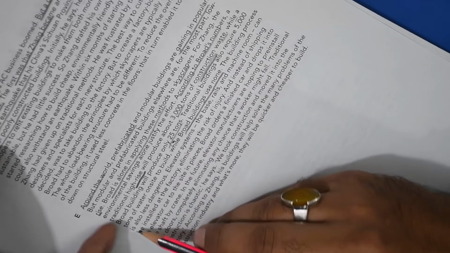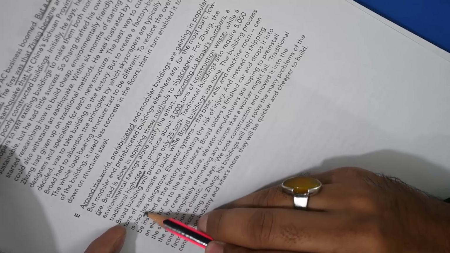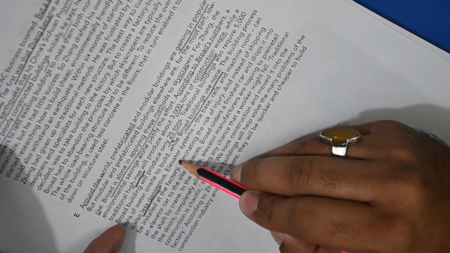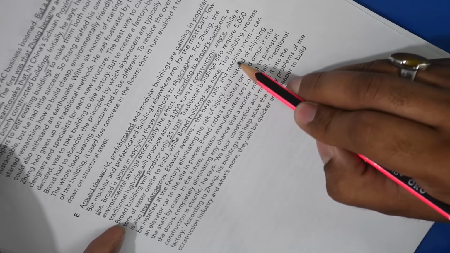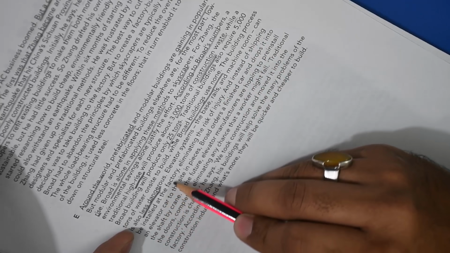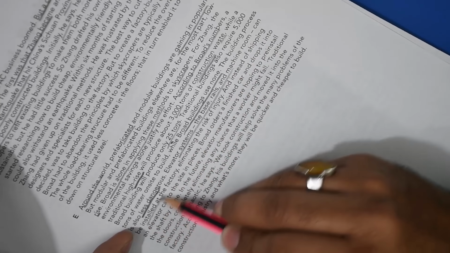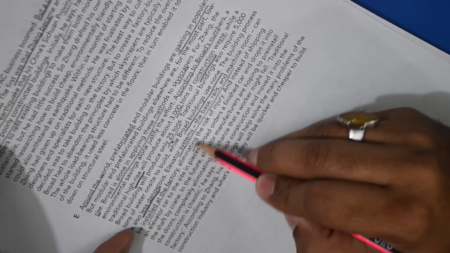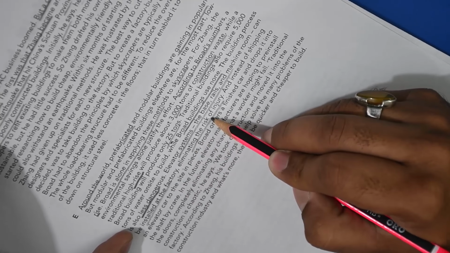Then they say the building process is also less dangerous. This is also a benefit. Elevator systems, the base rails and machine rooms can be installed at the factory. This is also a benefit. Eliminating the risk of injury is also a benefit. So they are talking about all the benefits.